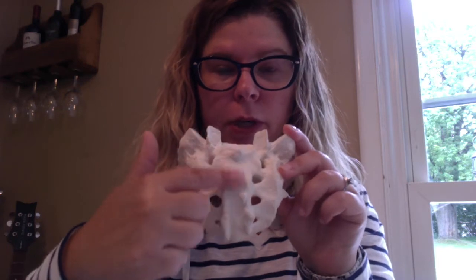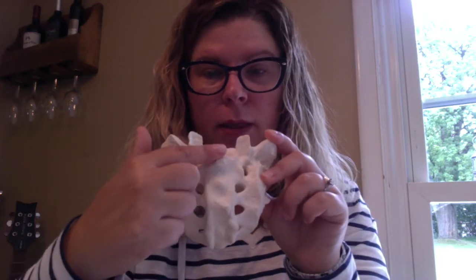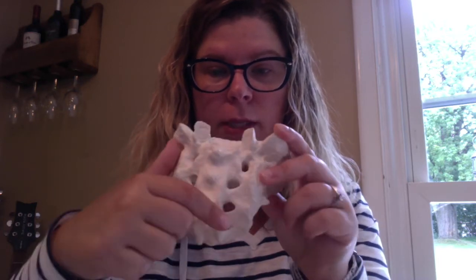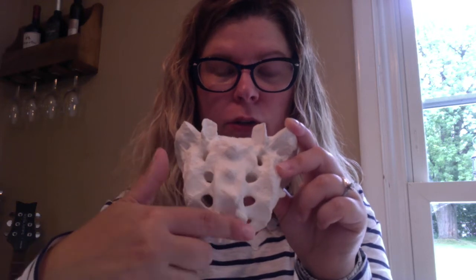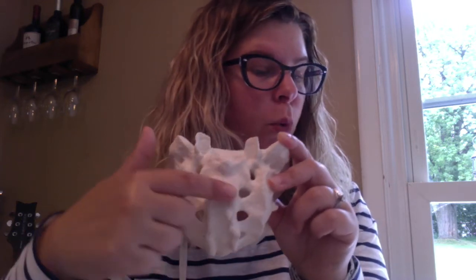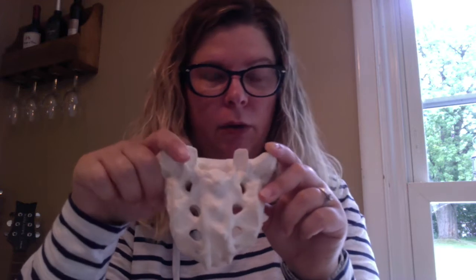Your median crest, so we know that median means closest to the midline. We're actually going to look at the posterior side, okay? And this here that runs right down the middle of this bone, that is your median crest or your median spine, but we're going to use median crest as our term.